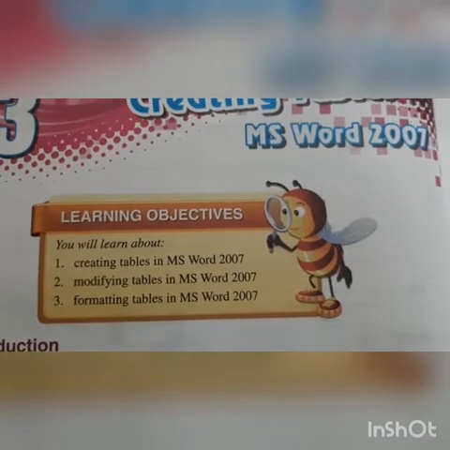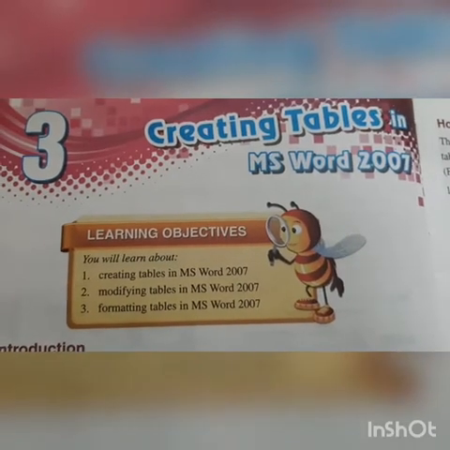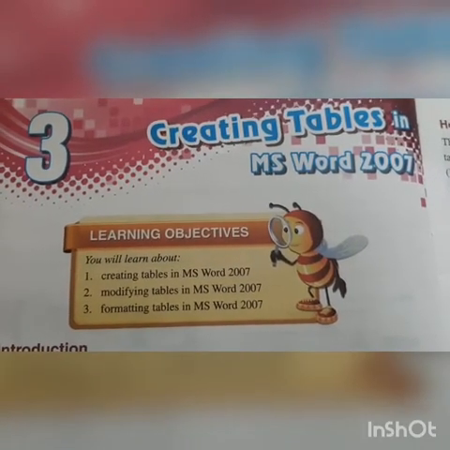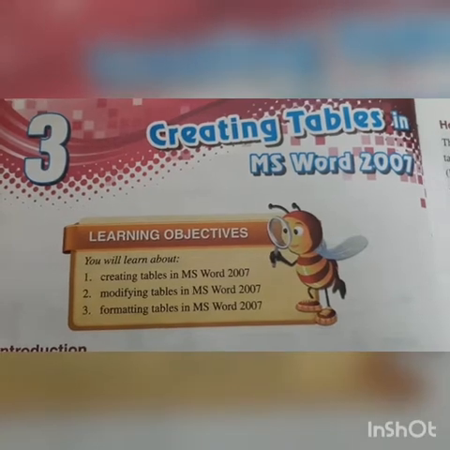We can delete that table. We can insert more rows and columns to our table. This is called modifying tables. Third one is formatting tables in MS Word. Formatting tables means we can format our table, we can give border to our table, shading, colors. We can do formatting in our tables.